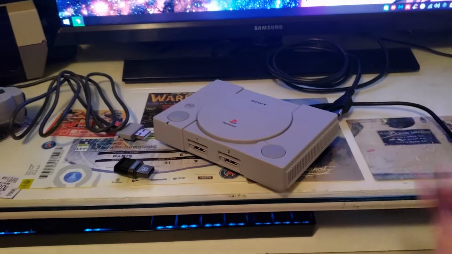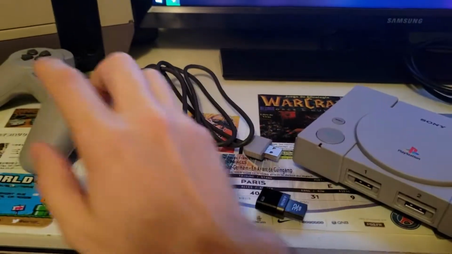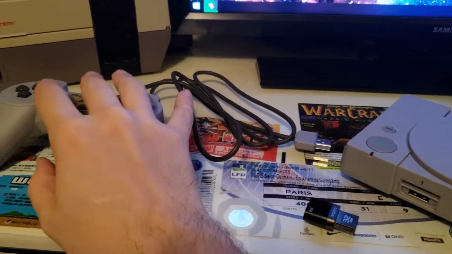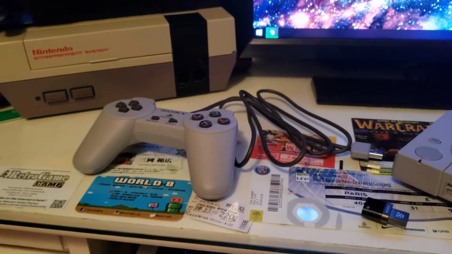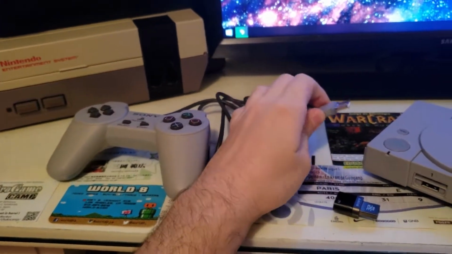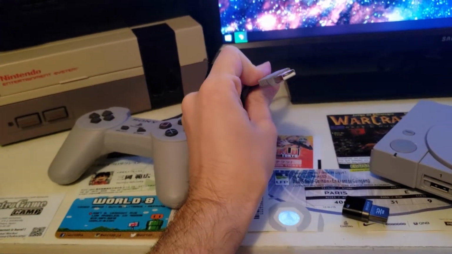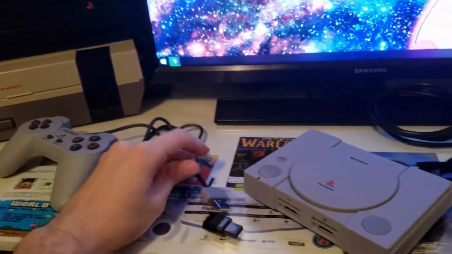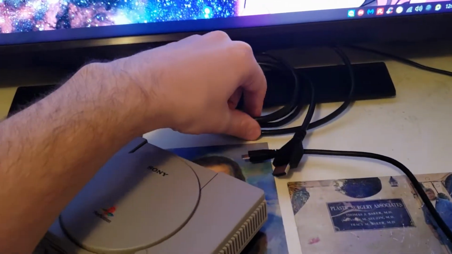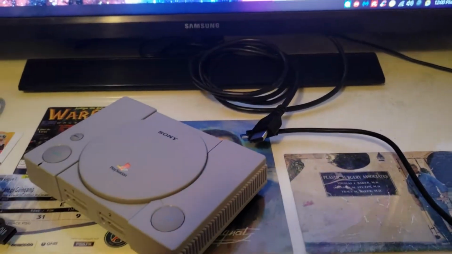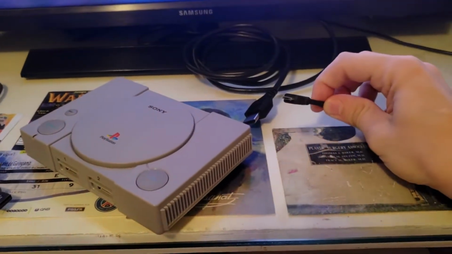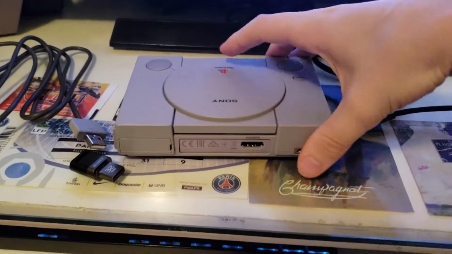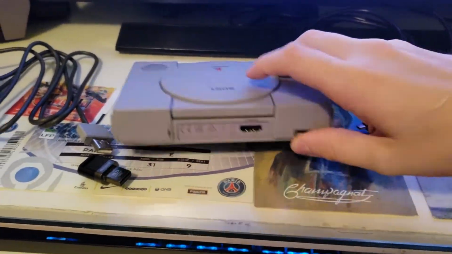The console comes with the console itself, two controllers that are not interchangeable with the original PlayStation, because the PlayStation Mini controllers have USB connections, and it also comes with the HDMI cable and a micro USB power cable. So basically the connections are two USB for the controllers, the HDMI, and the micro USB connection.